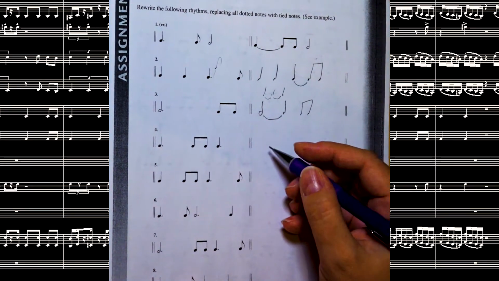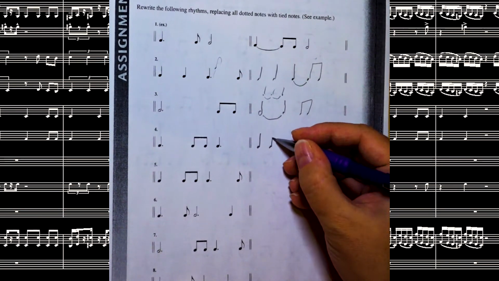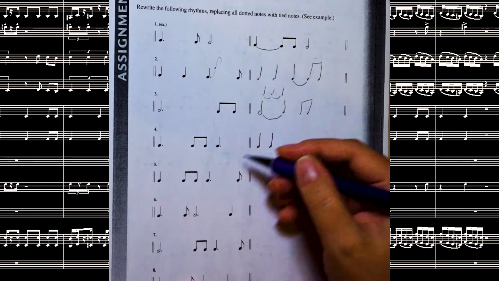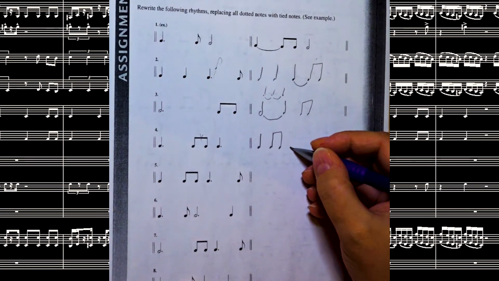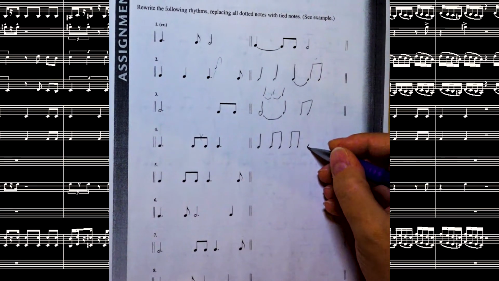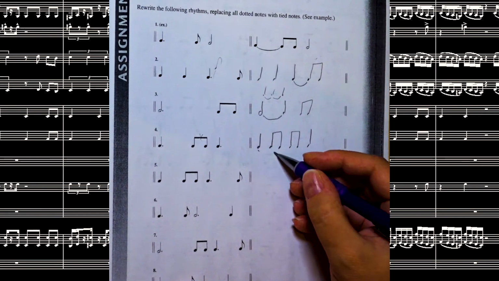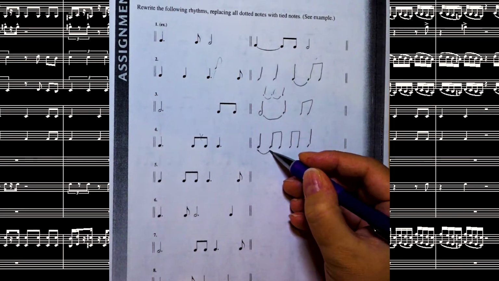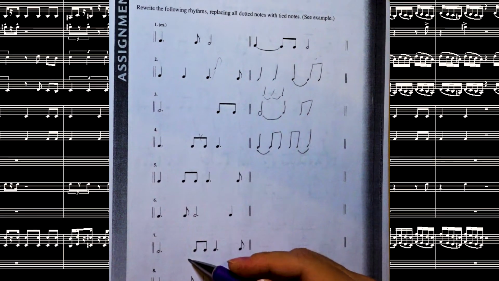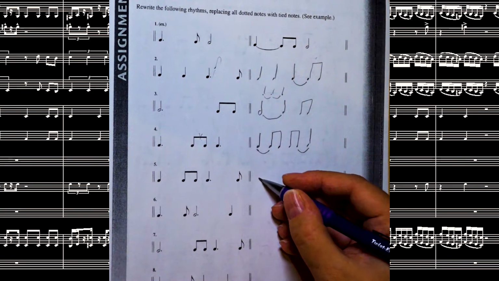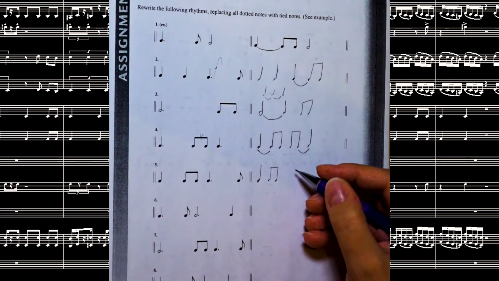All right, this one again, we've got to make a quarter and an eighth, so you have to split that up. Another eighth, quarter.